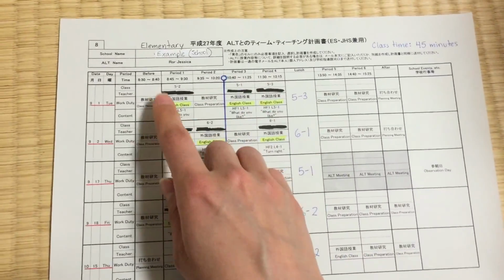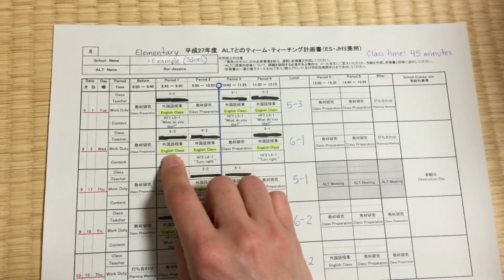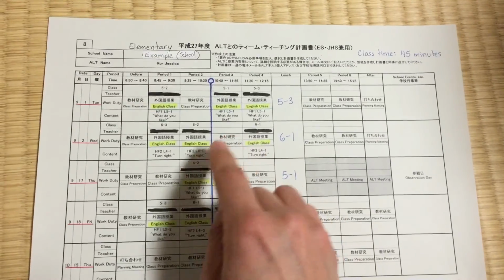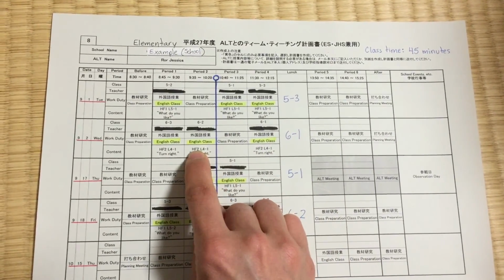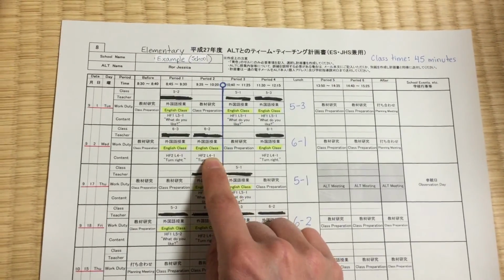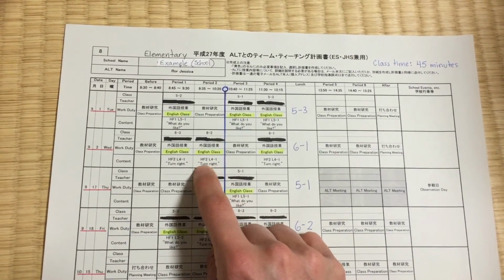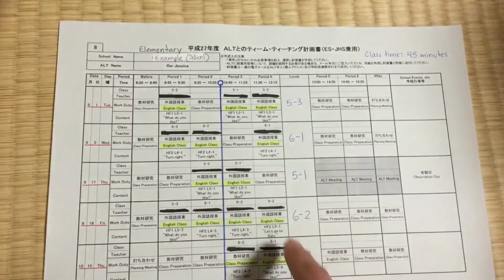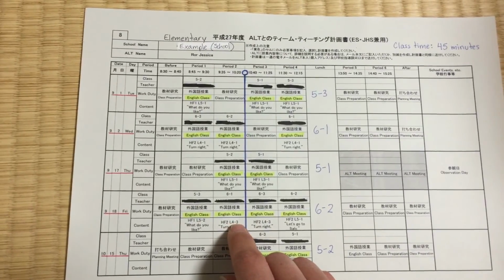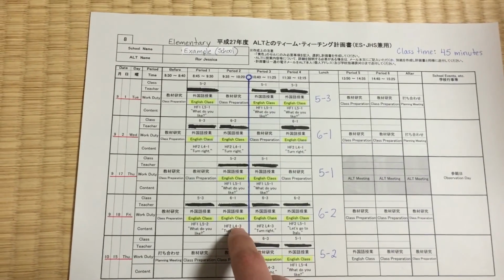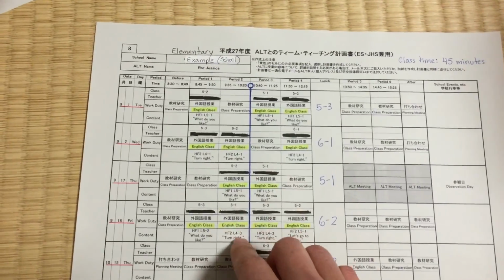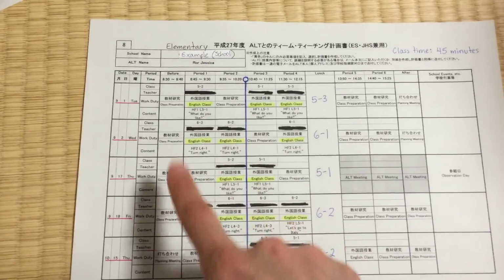Anyways, going down to Wednesday, I had 3 English classes. They all happen to be grade 6, and their content was Hi Friends 2, the textbook, Lesson 4, hour 1. So it's their first time looking at this lesson, and the lesson was Turn Right. Then it basically goes down. Here's an example, Lesson 4, hour 3. This means it's their 3rd hour looking at Turn Right. So that's basically how you read this.